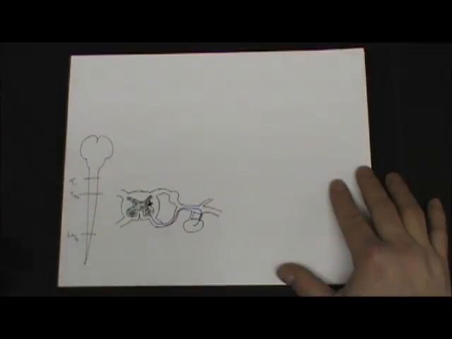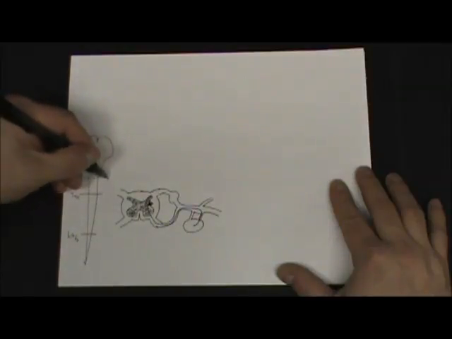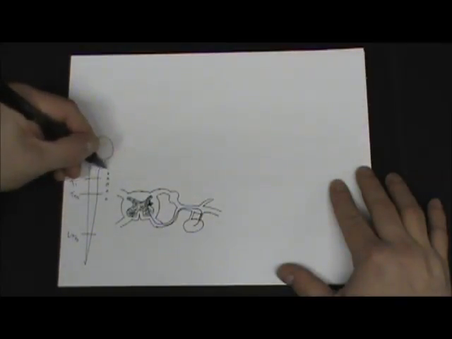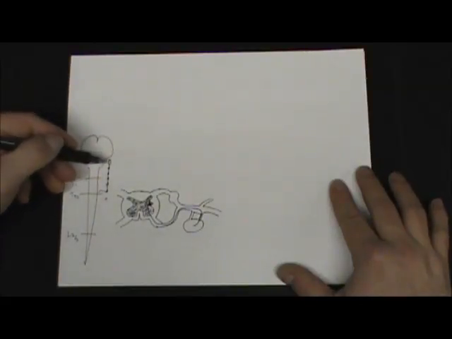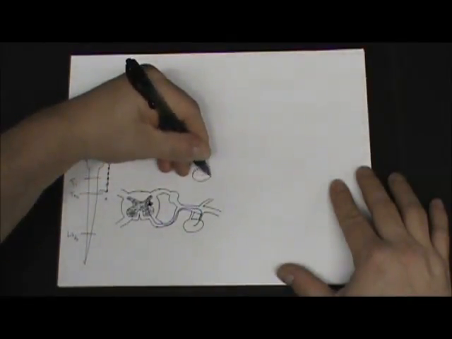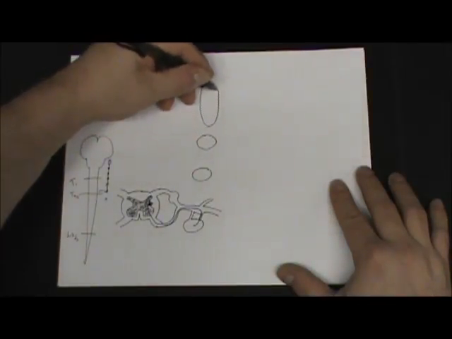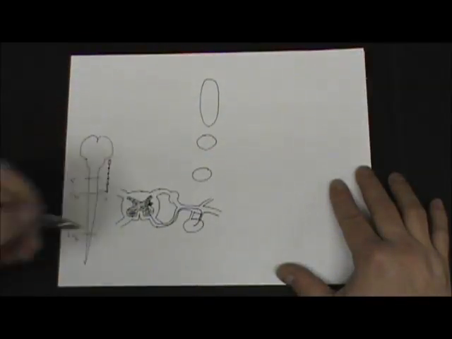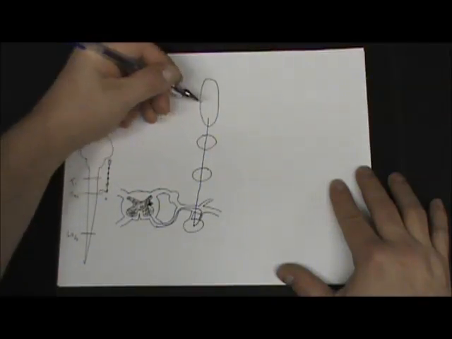It is going to actually not synapse here, not leave as a splanchnic, but instead it is going to ascend through the sympathetic chain up to three ganglia, the superior, middle, or inferior cervical ganglia. So let's just draw those guys in, in a kind of cartoony form here. So these axons can ascend through the sympathetic chain to the inferior, middle, or superior cervical ganglia.